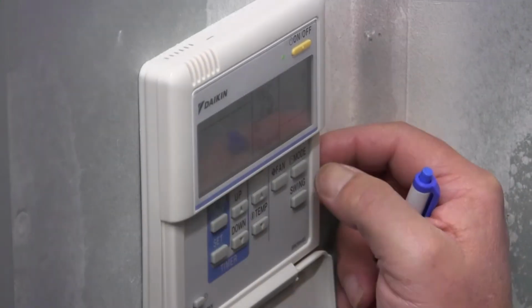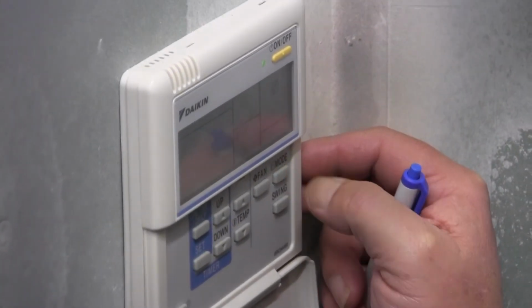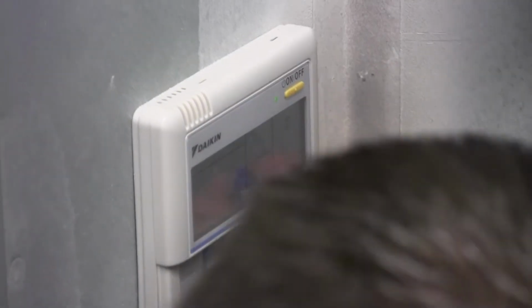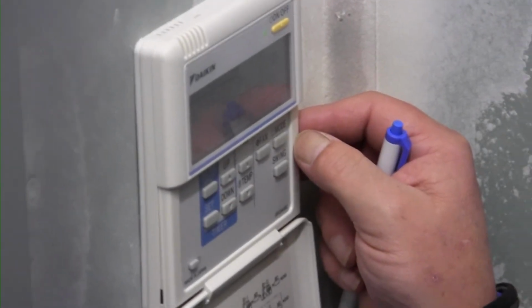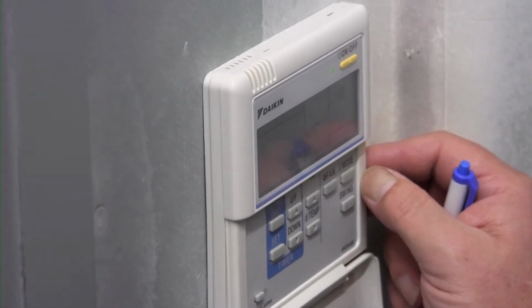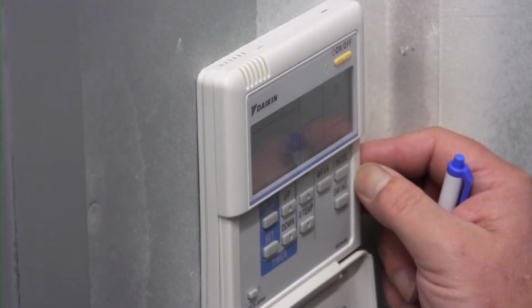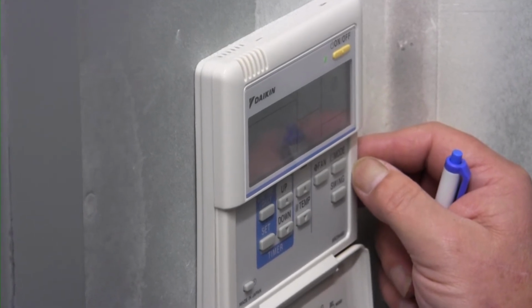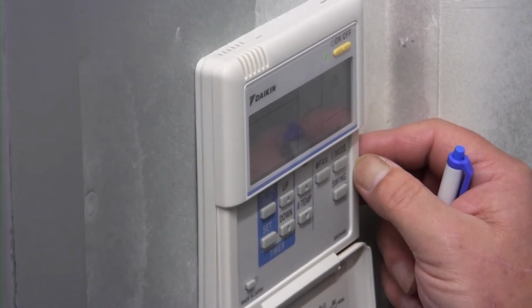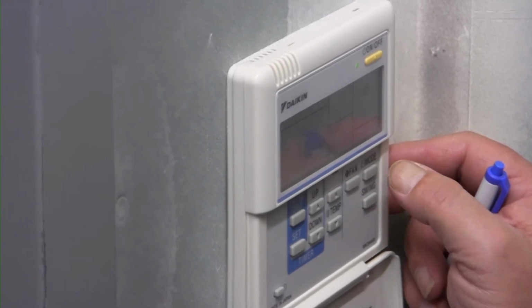See, if you go to mode, you get that. It might be dry. Oh yes, dry mode. I think that might be dry cool. The louvers moved.